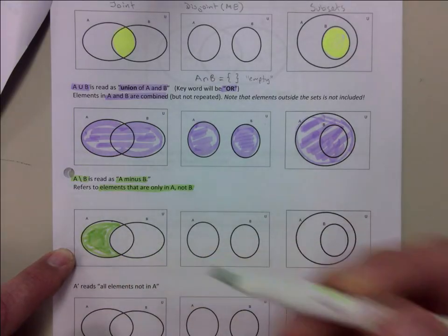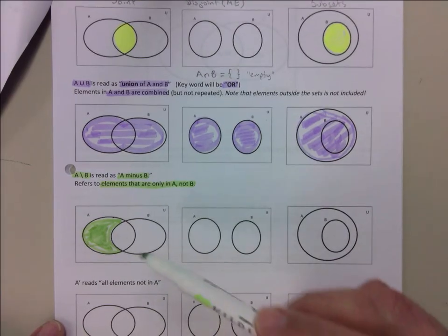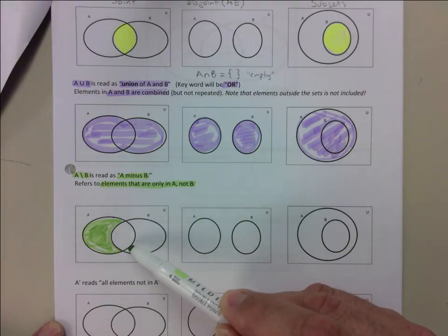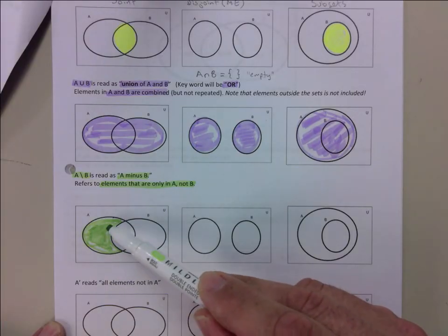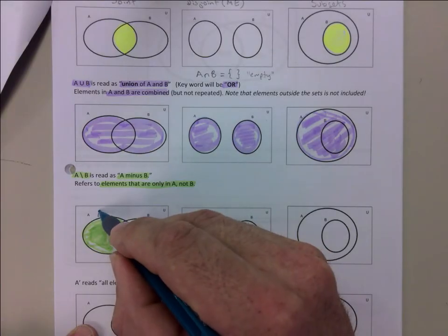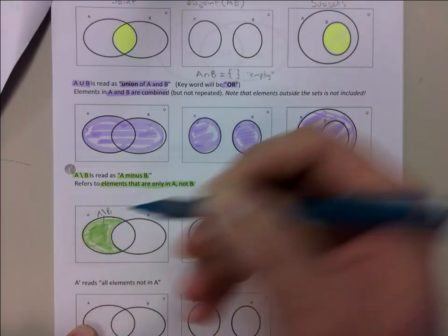How many are only in applied? That's what we would want. Even though A extends into B here, there's an overlap. I don't care about that. We just want whatever is in A. So this would be A slash B, this section right there.